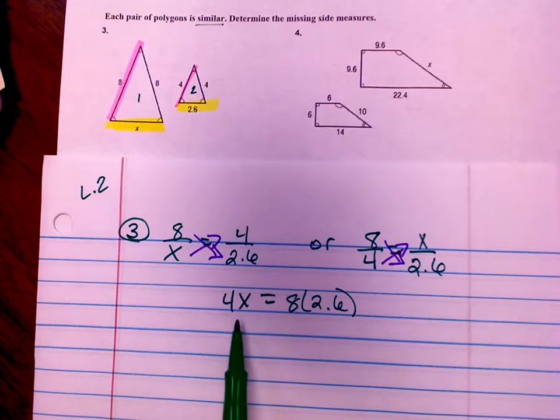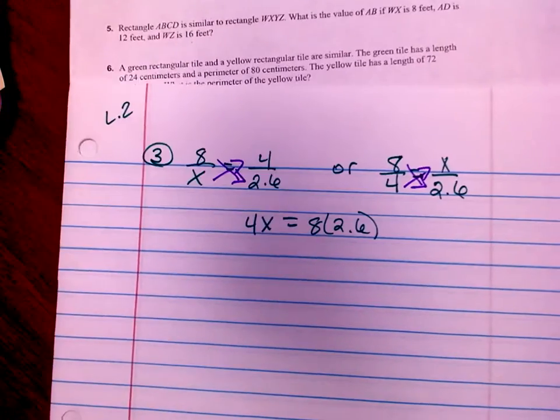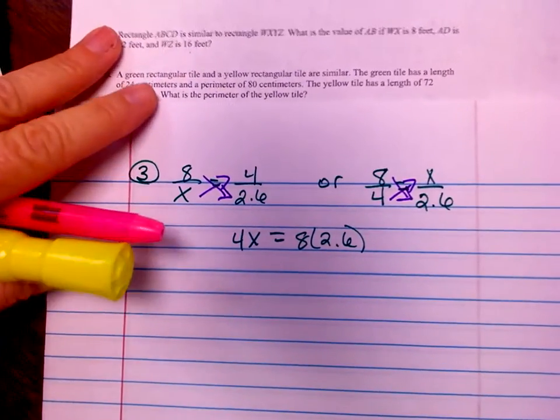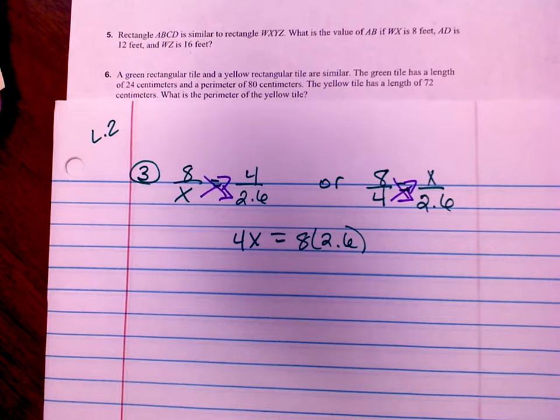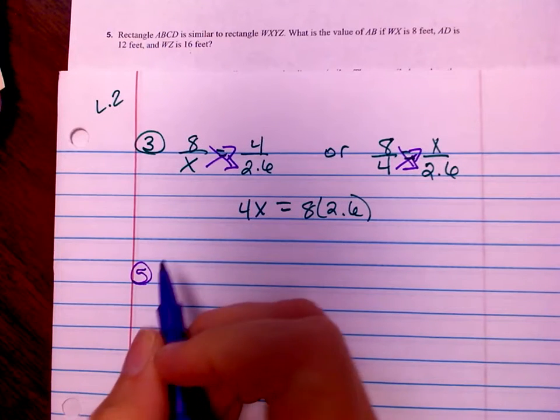Okay, so find x. What is x? Let's look at number 5. Rectangle ABCD. I'm a visual learner, so I like to draw a picture.